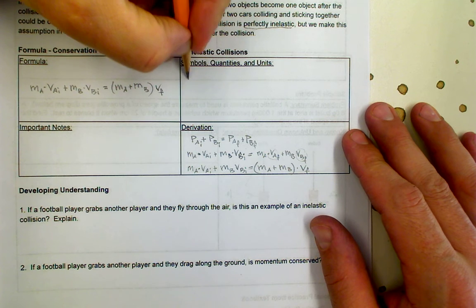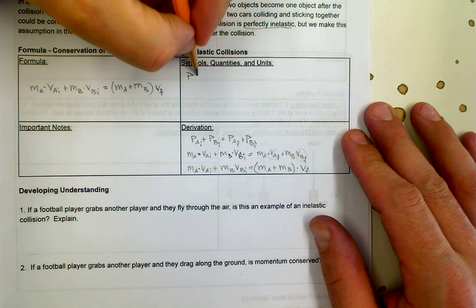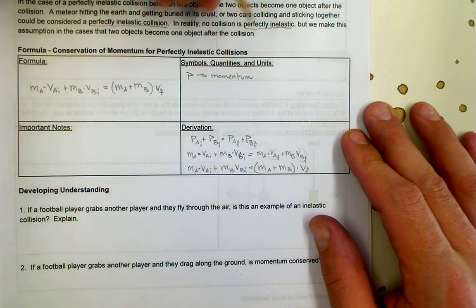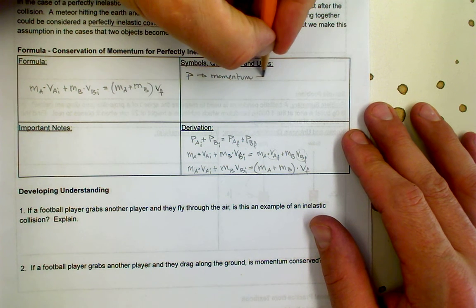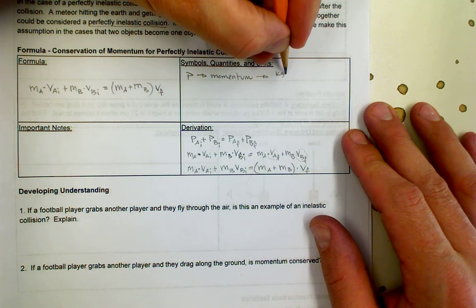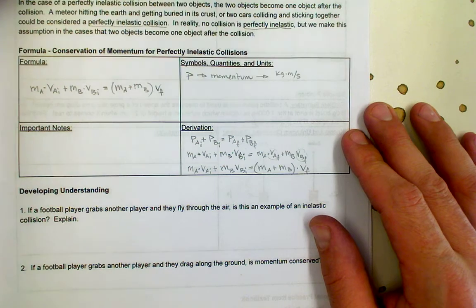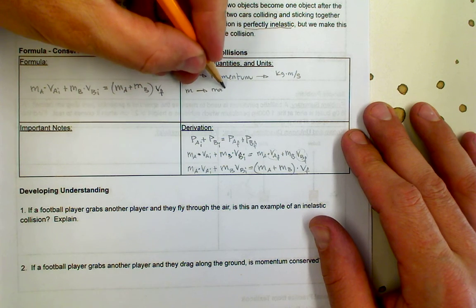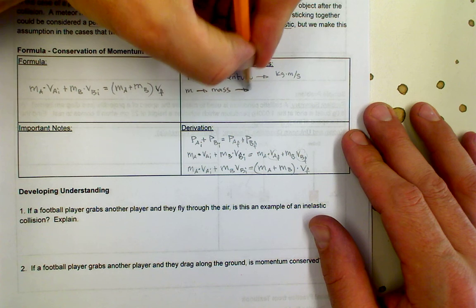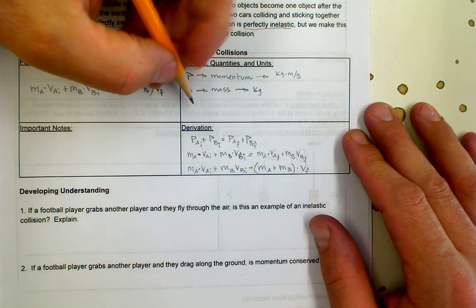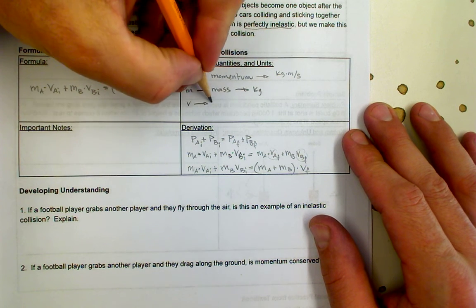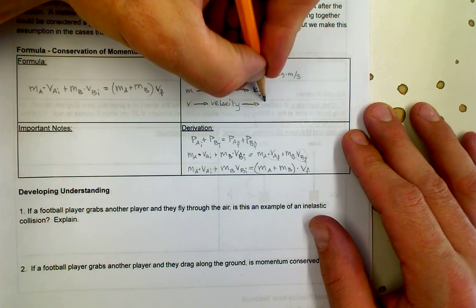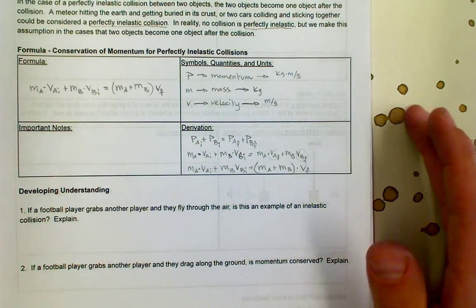We know that little p is momentum, and it has units of kilogram meters per second. That's the SI unit. And of course, m is for mass, and that has units of kilograms. And v is velocity, and our SI unit for that is the meter per second.